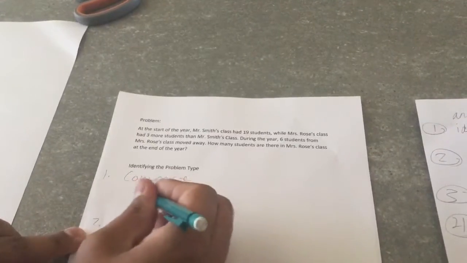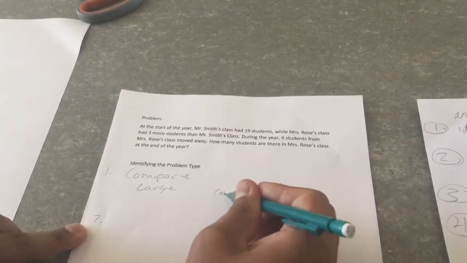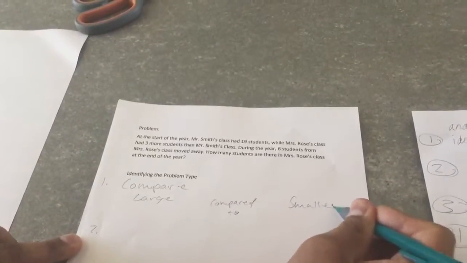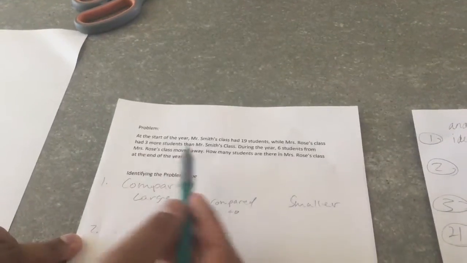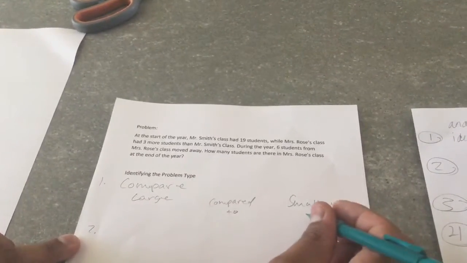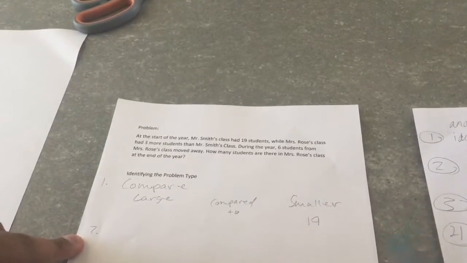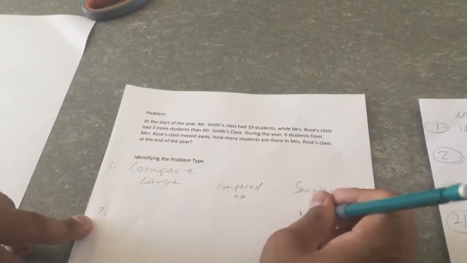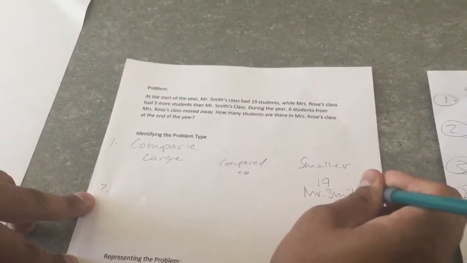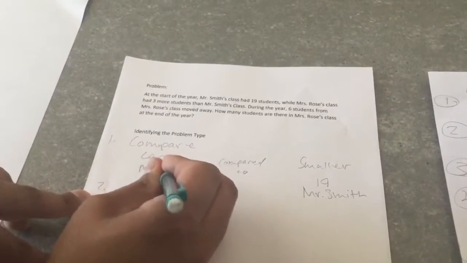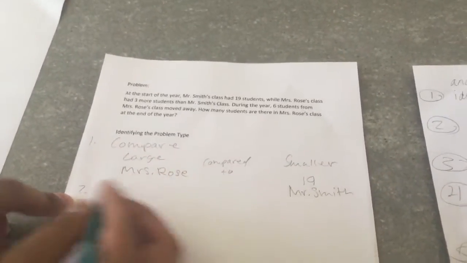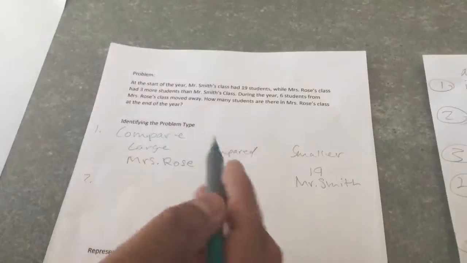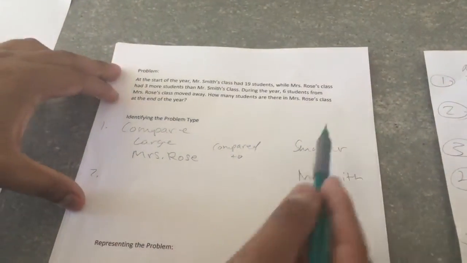So we're comparing a large set to a smaller one. We know the smaller one because Miss Rowe has 3 more than Mr. Smith, so Mr. Smith has to have a smaller set, and he has 19 students in his class. We know that this is Mr. Smith, and this is Miss Rowe. We don't know Miss Rowe's quantity at the beginning of the year, how many students she has at the start of the year. So let's keep going to see what is the second part of our problem.